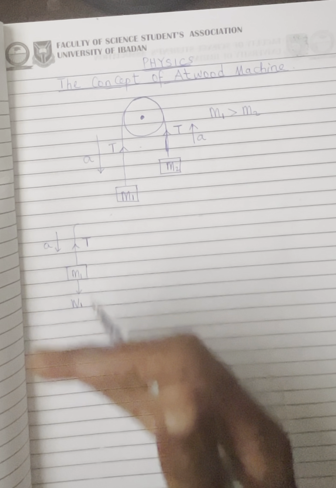And in this machine, we have a circular part where a rope is wheeled in the two directions of the circular part, and the rope is connected to two masses.